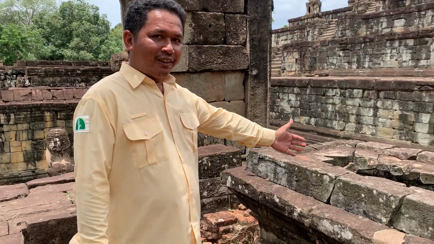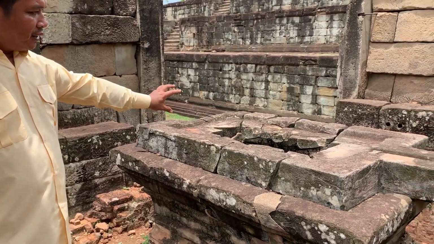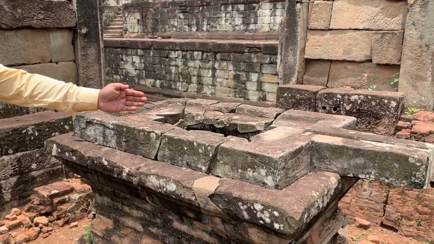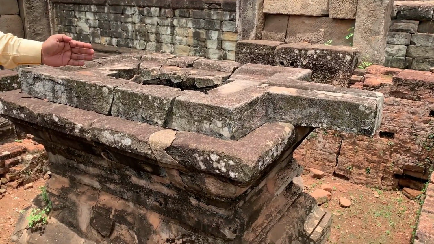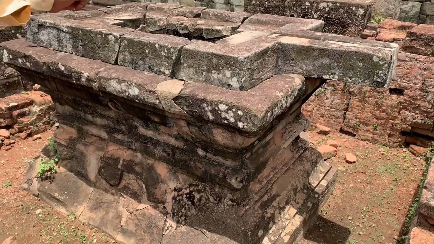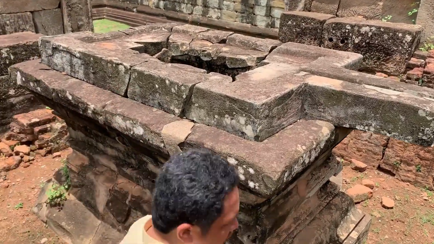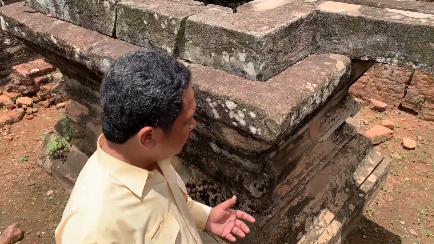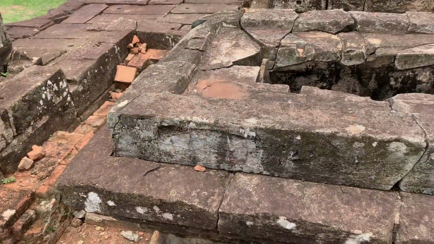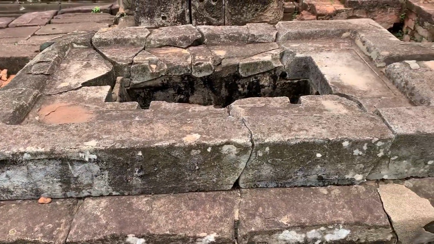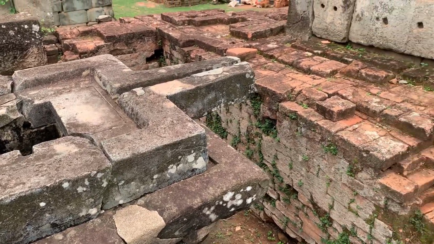Look at this. So this is the yoni, and you cannot see the lingam. It was here in its original position, because of the granite, pointing to the north. So how did they worship? People who worship the god Shiva came here with the Brahman. You know Brahman? Brahman is the high caste priest in Hinduism or Brahmanism.